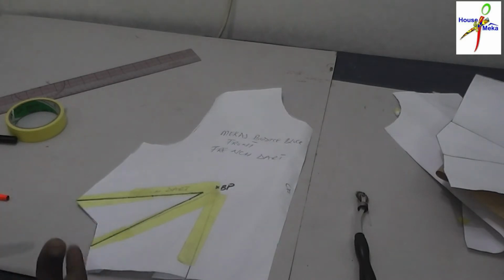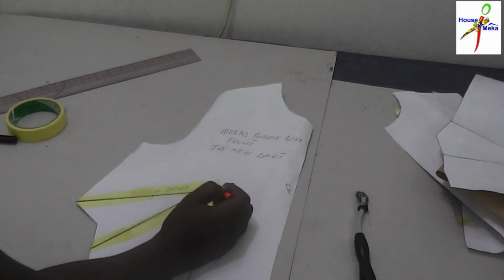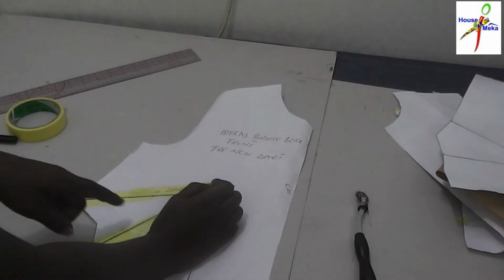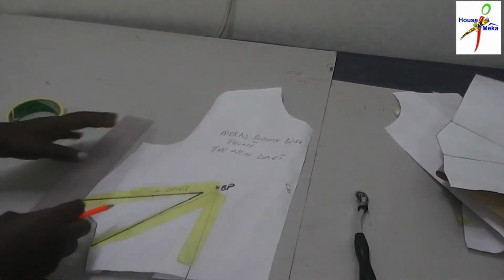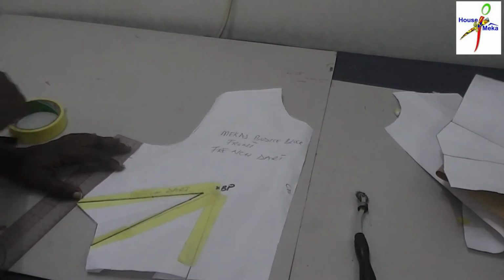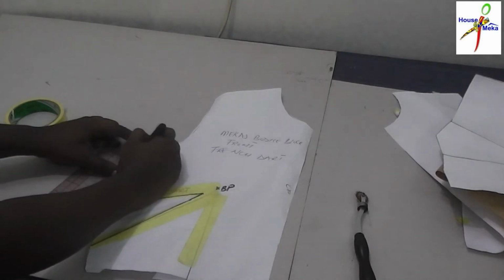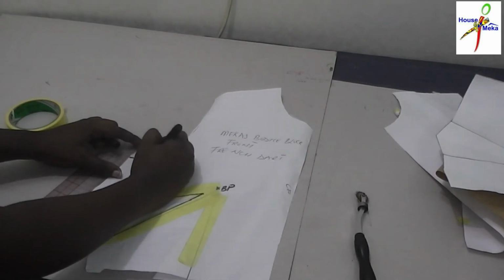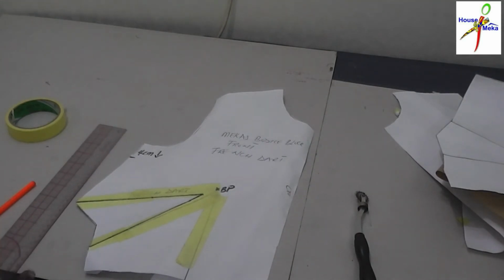So that's what we're going to keep doing. We're just going to keep on moving our darts. For me to be able to transfer this dart from here to the next one: the straight dart is 4 centimeters below the armhole. That's 4 centimeters below the armhole, 4 cm. Down from the armhole is my straight dart.